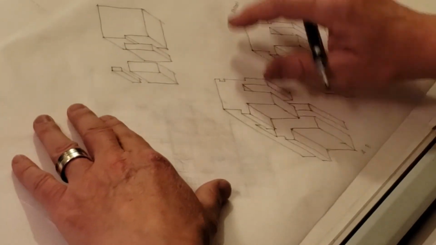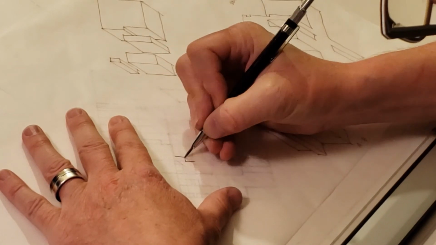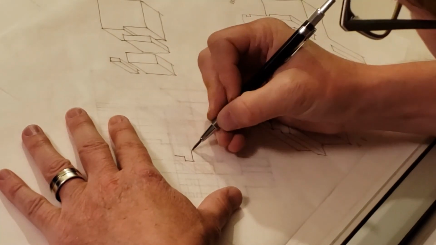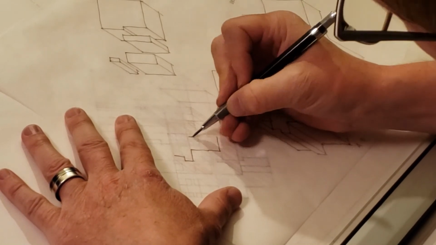It looks like that. And then the intersection is maybe easier to see because then we're basically just drawing a hidden line version of this interaction that we constructed.